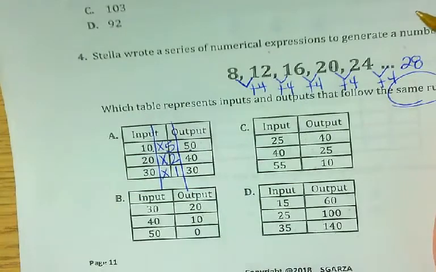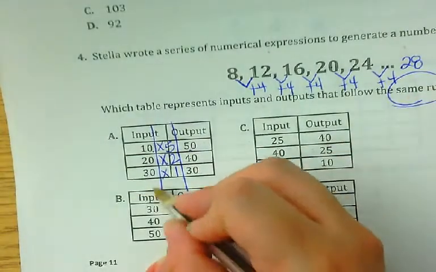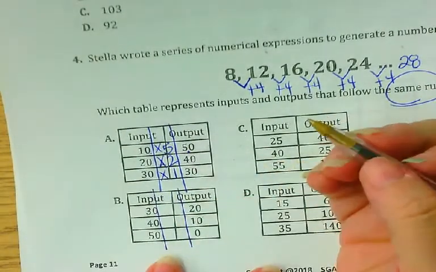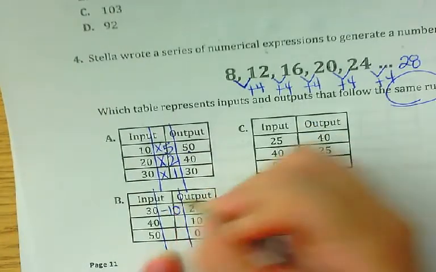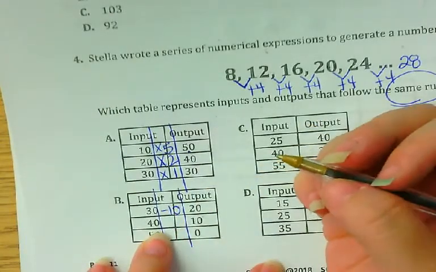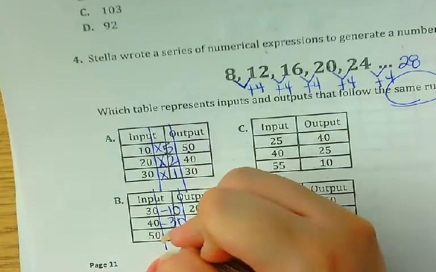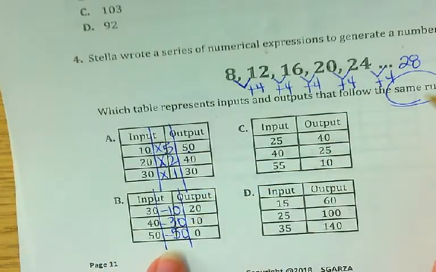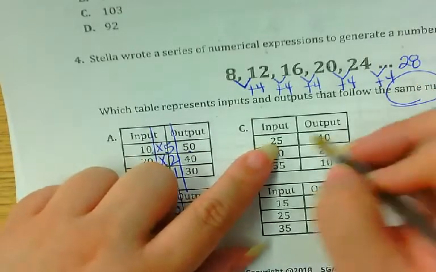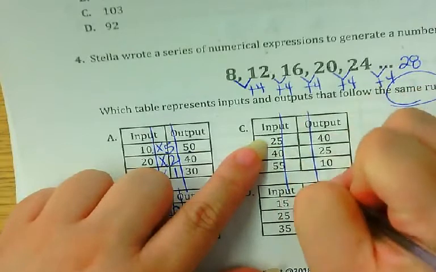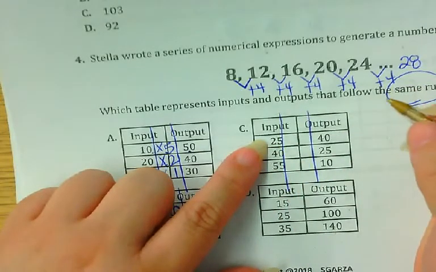No. Let's look at B. What's the rule? Minus 10, minus 30, minus 50. Can that be it? No. 25, plus 20, plus 15.